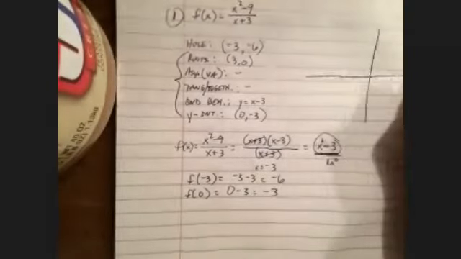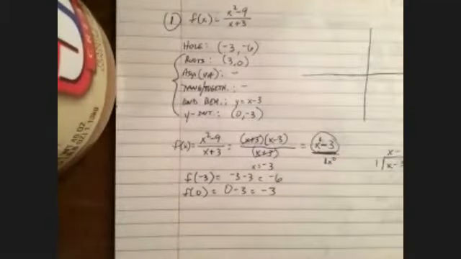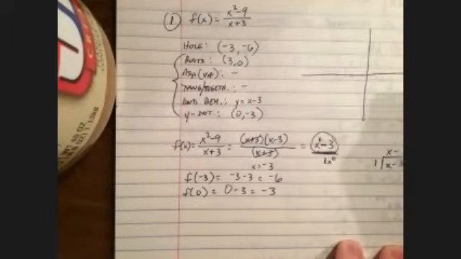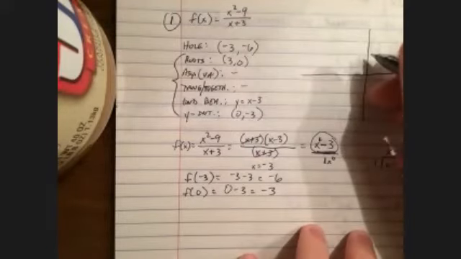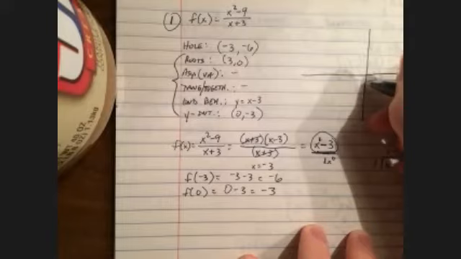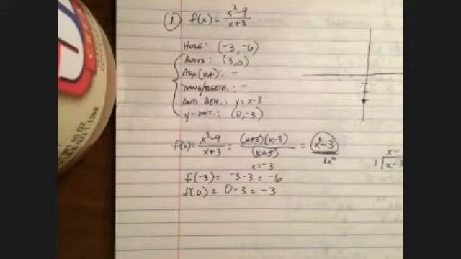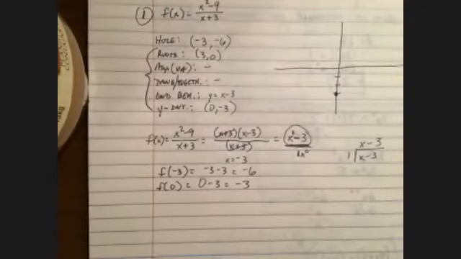So now when we come over here to produce our graph, we know we're going to have a hole at (-3, -6), a root at (3, 0), end behavior, and our y-intercept. So we want to go ahead and plot our y-intercept. And I'm just doing this by hand. Obviously, or hopefully, you can print off the notes and count them off and go through it like that. But I think you'll get the general idea of what's going on.